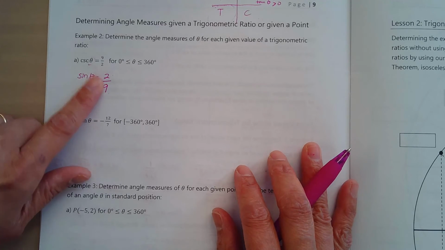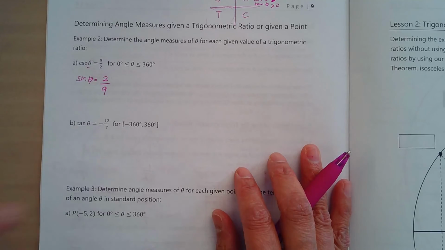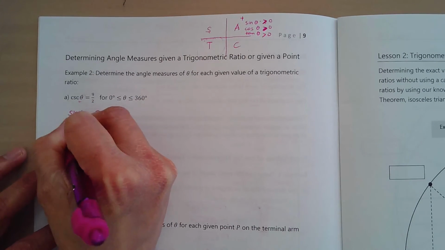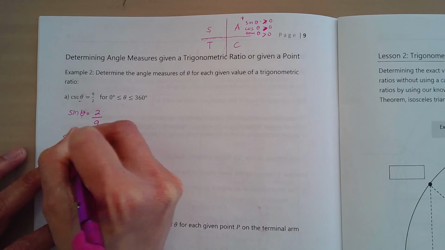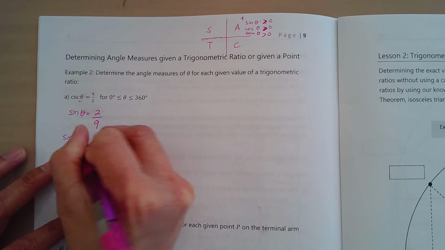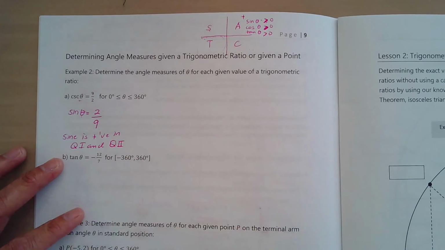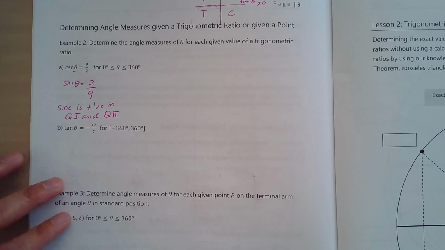Looking at this one, sine of theta is equal to positive 2 over 9. So where do you think sine is positive? Sine is positive in quadrant 1 and quadrant 2. And this is where those reference angles are going to come into play.